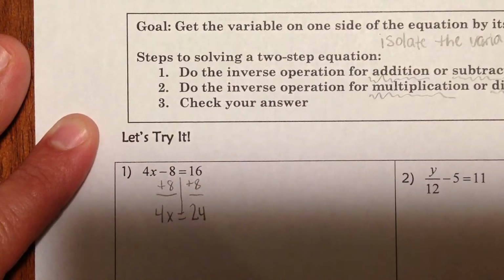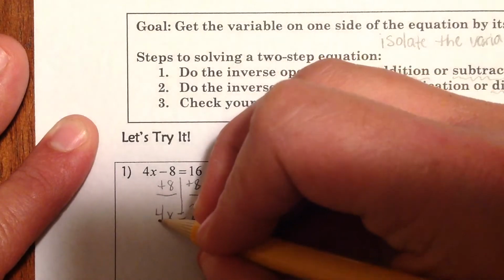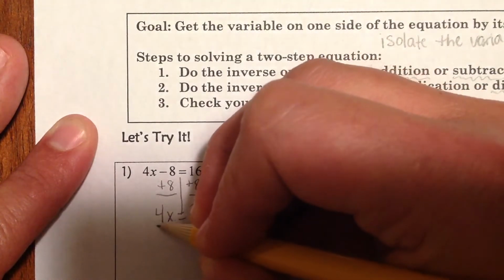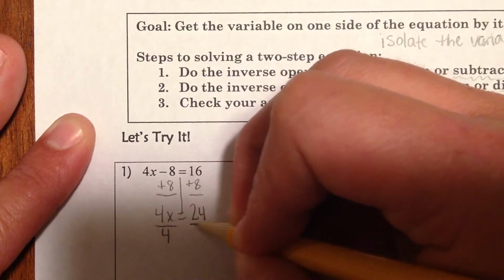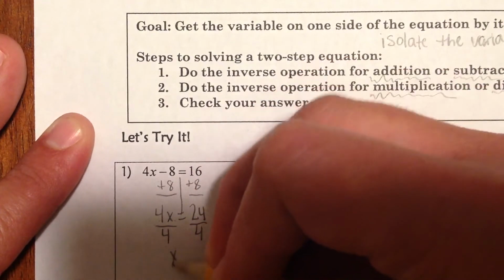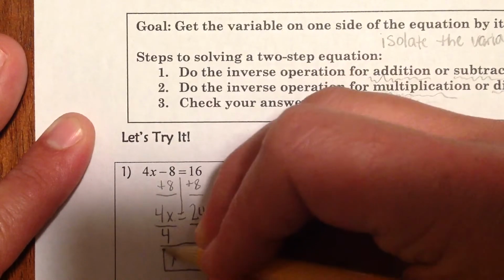Second step, do the inverse operation for multiplication or division. I have multiplication here, 4 times x equals 24. The opposite, or the inverse operation for multiplication is division, so I divide both sides by 4. X equals 24 divided by 4, or 6.